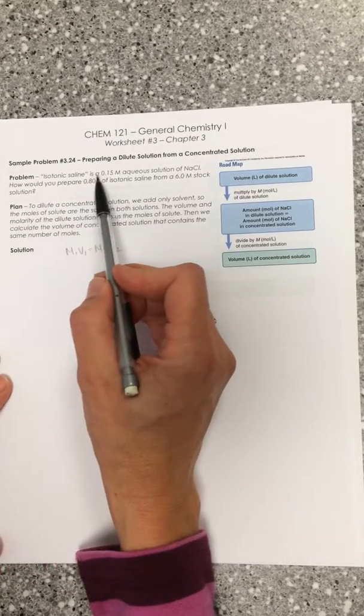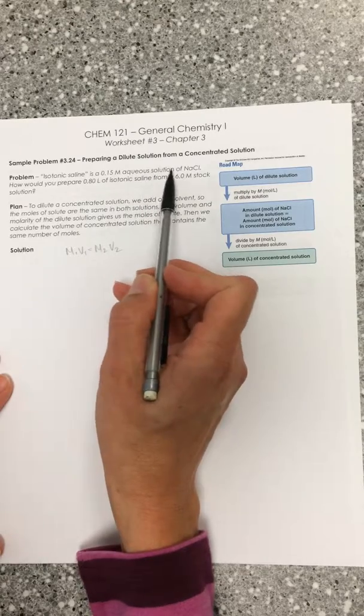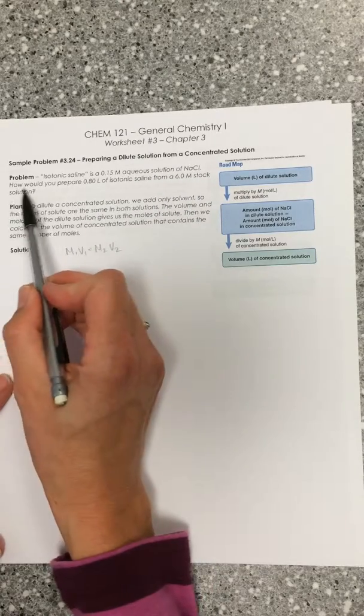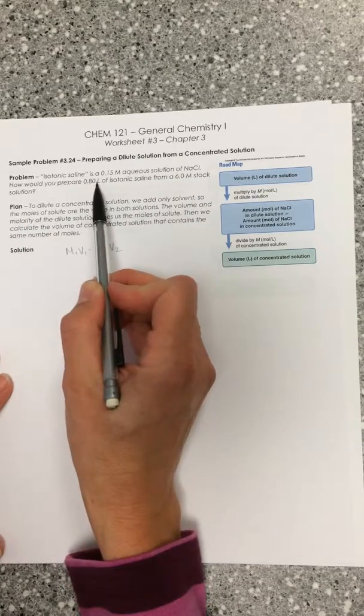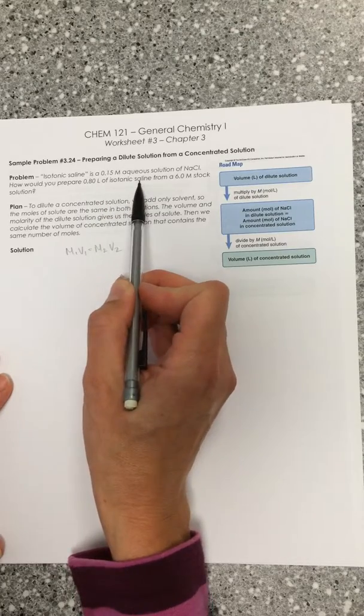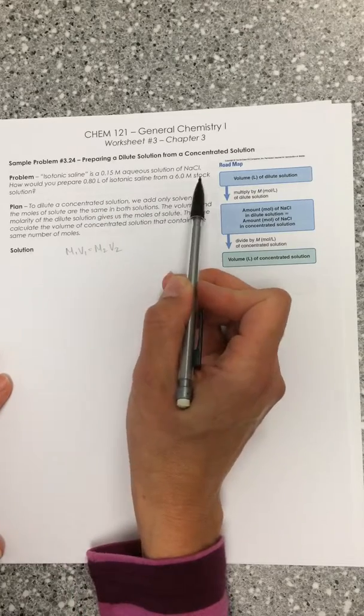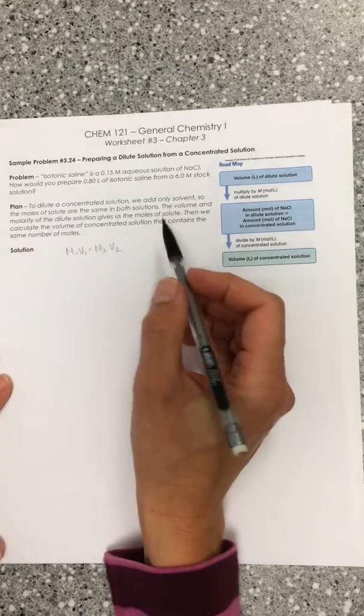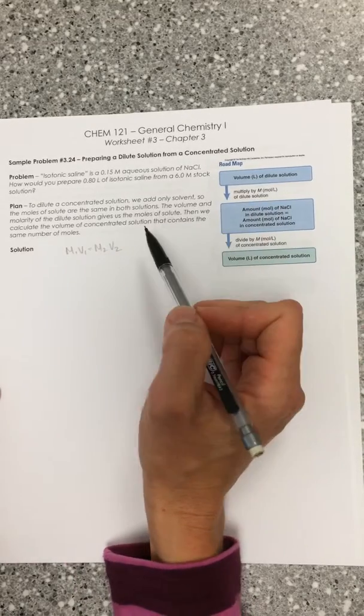Okay, so to read this problem, it says isotonic saline, that's actually what you'll find in an IV bag, is a 0.15 molar aqueous solution of sodium chloride. How would you prepare 0.8 liters of isotonic saline solution if you had a 6 molar stock solution? So it asks basically how we prepare this.